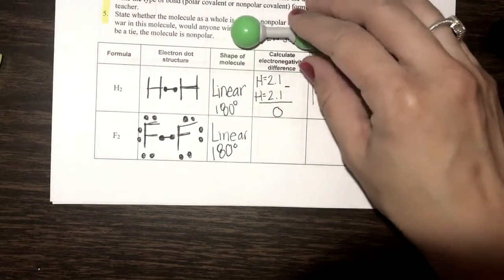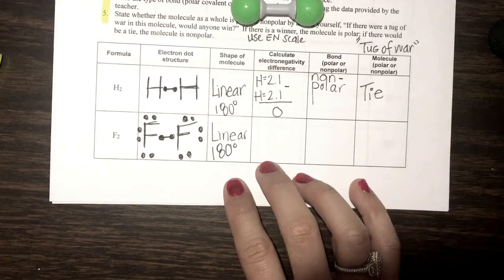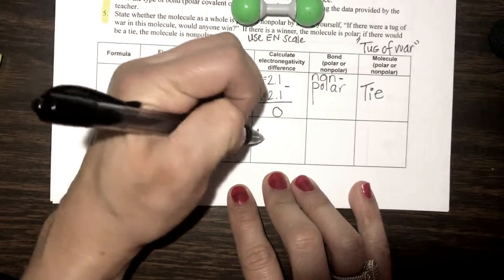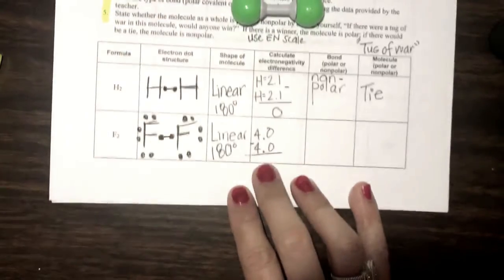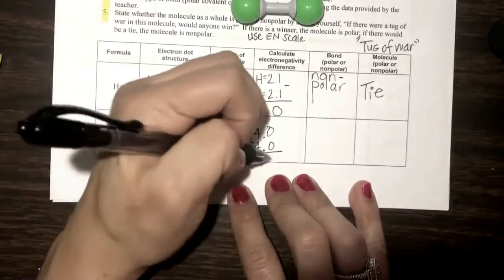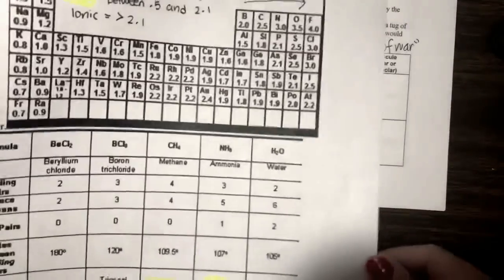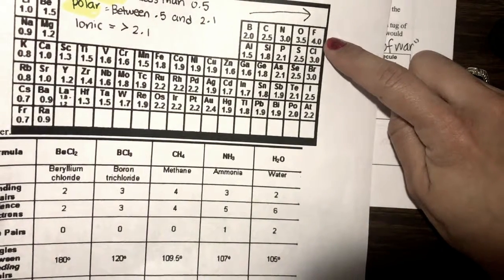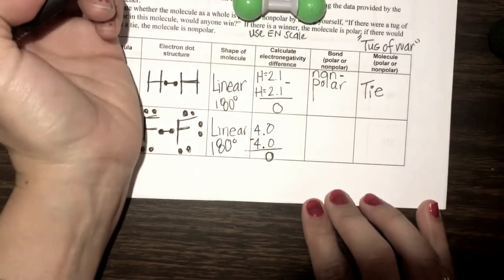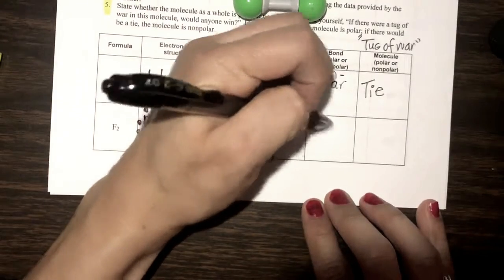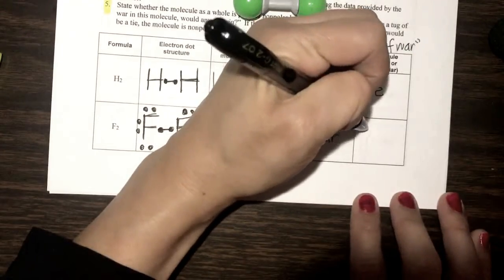So I'm going to find the electronegativity difference. So for fluorine, 4.0 minus 4.0. Okay, and this gives me 0 again. I found this electronegativity number where F is right there on the top right hand corner on the paper in front of you. Again, is this going to be polar or non-polar? Non-polar. And this is going to be a tie.